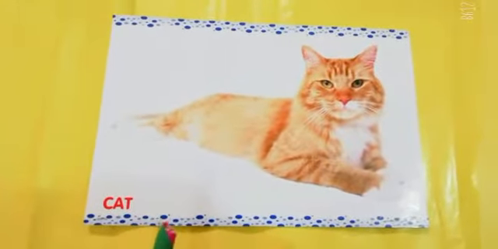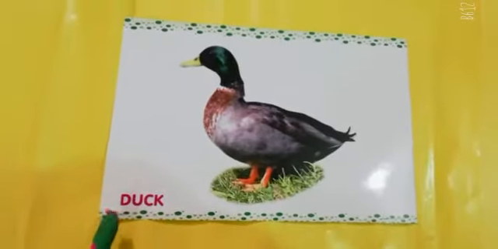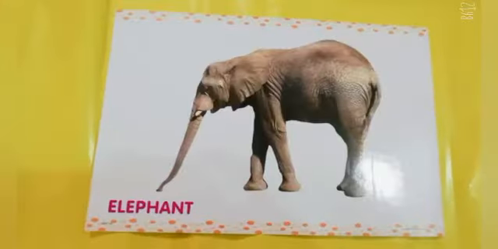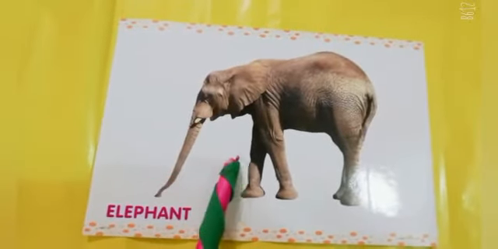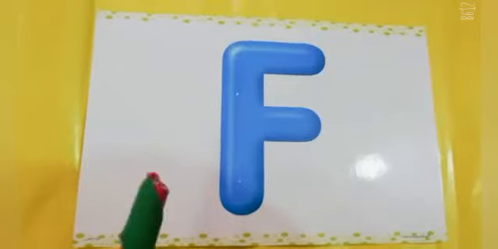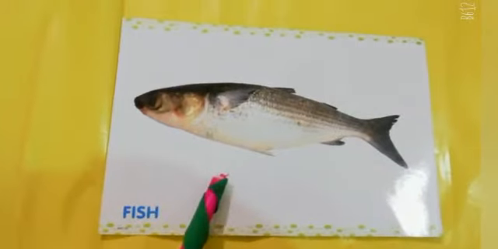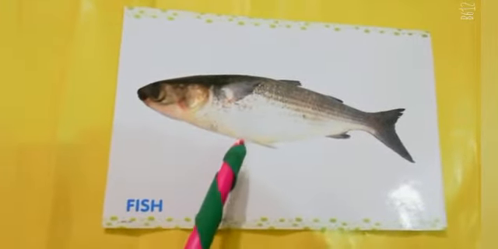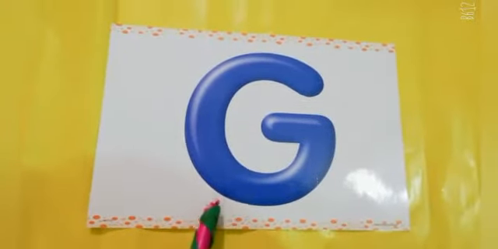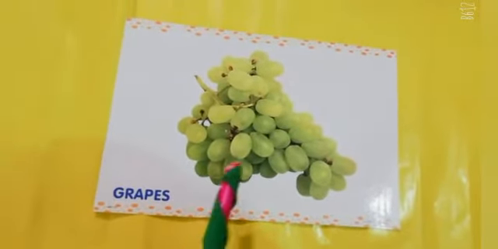I have a cat. Letter D. D for duck. This is letter E. E for elephant. This is the picture of an elephant. This is letter F. F for fish. I like to eat fish. This is letter G. G for grapes. I like to eat grapes.